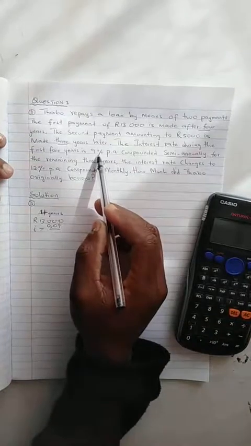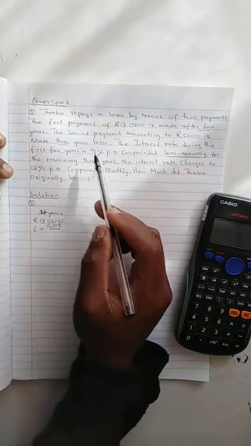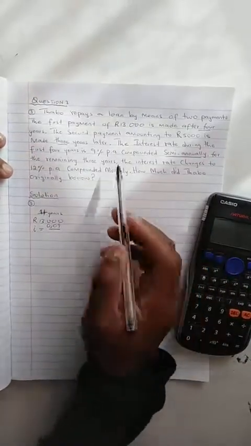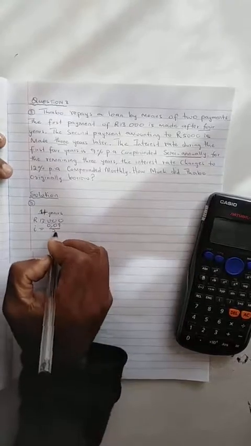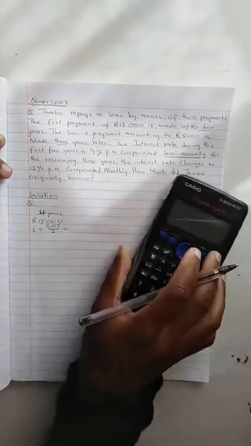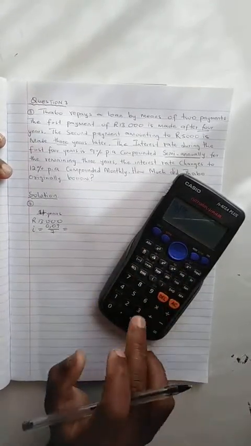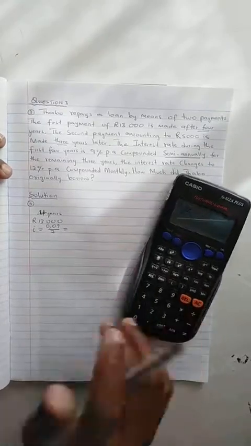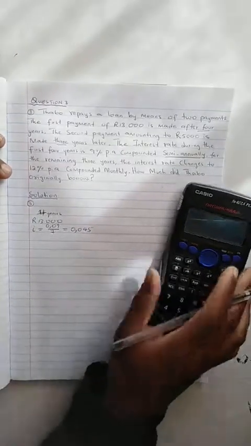Remember that you have to divide the interest rate by 100 before you can use it. Per annum, compounded semi-annually, so you divide it by 2 again, because it is compounded semi-annually. 0.09 divided by 2 gives us 0.045.